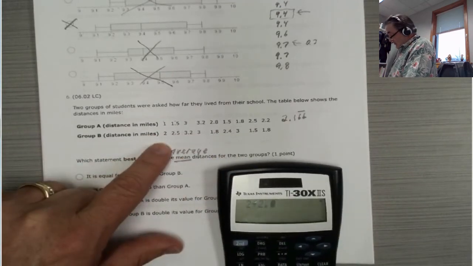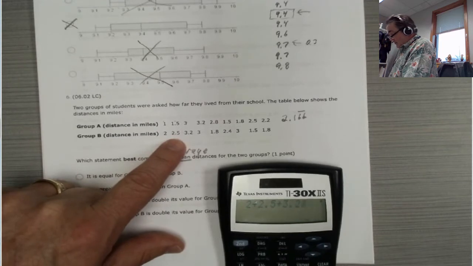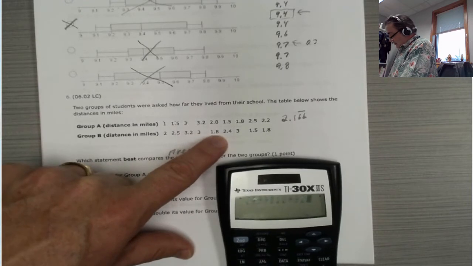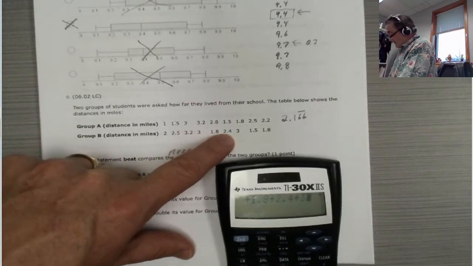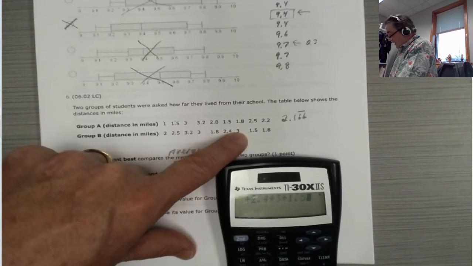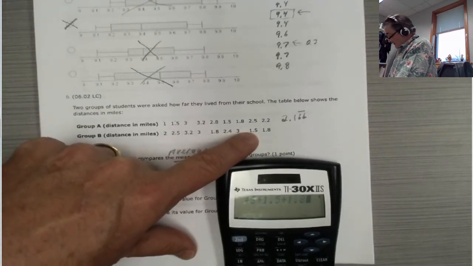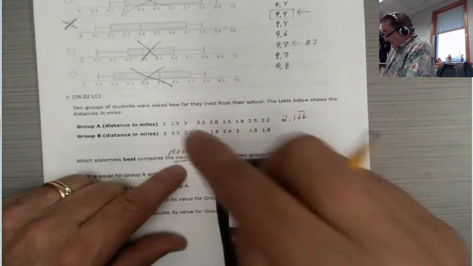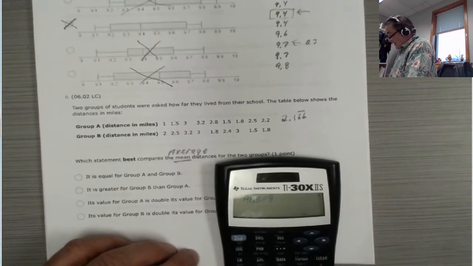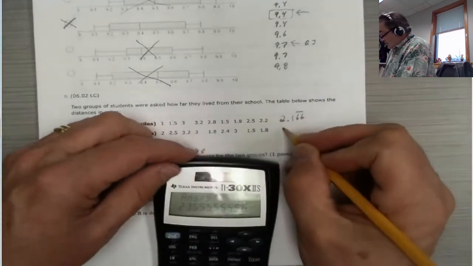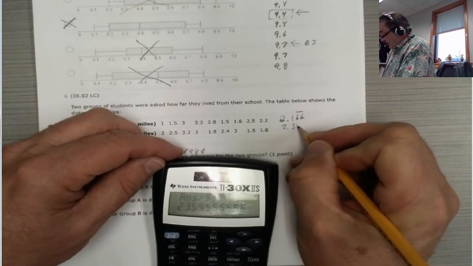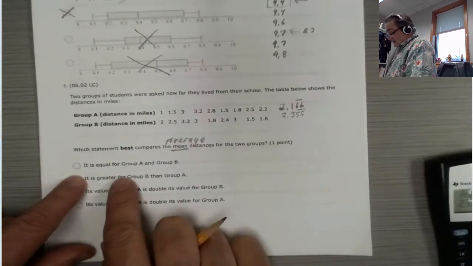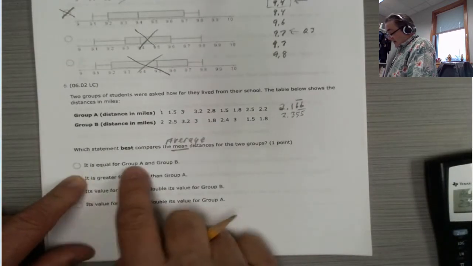Okay. Now let's check the mean of the second one. 2 plus 2.5 plus 3.2 plus 3 plus 1.8 plus 2.4. You may want to pause this and calculate it and see if you come up with the same answer before I show it. Go right ahead. You can always do that. 21.2. We're going to divide that again by 9. There's still 9 pieces of information. So the mean here is 2.35 repeating.